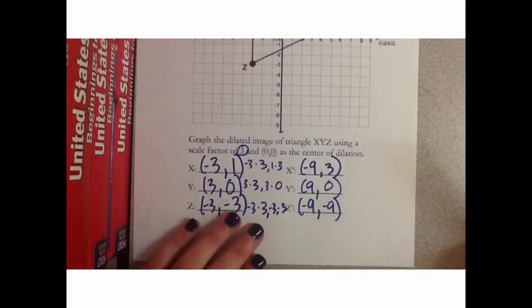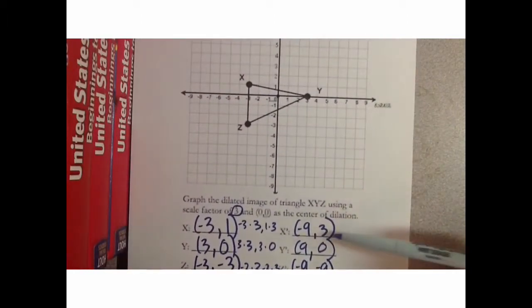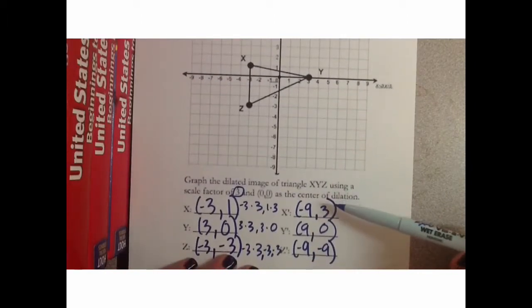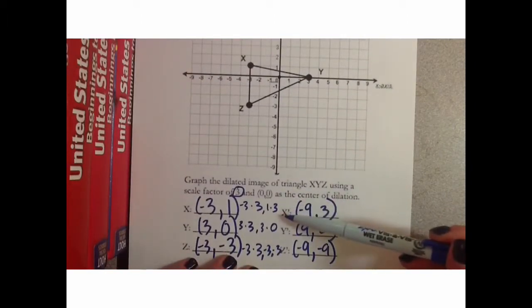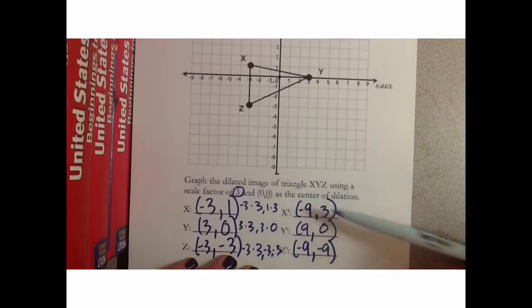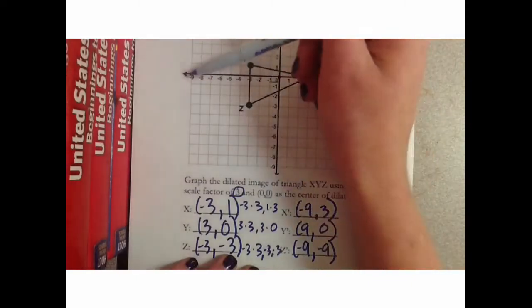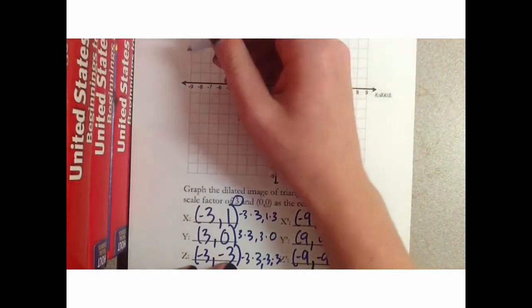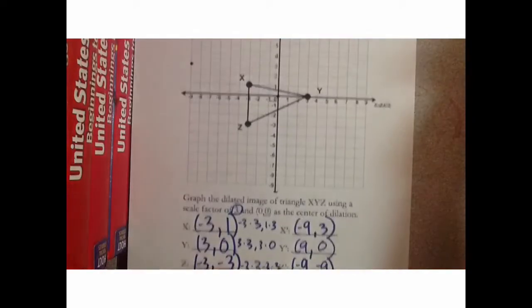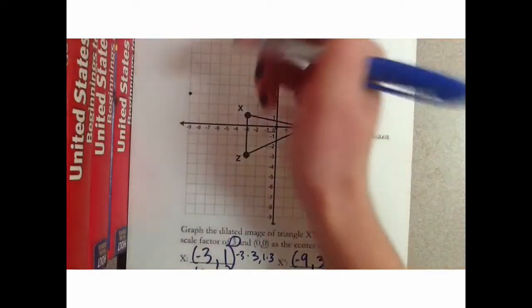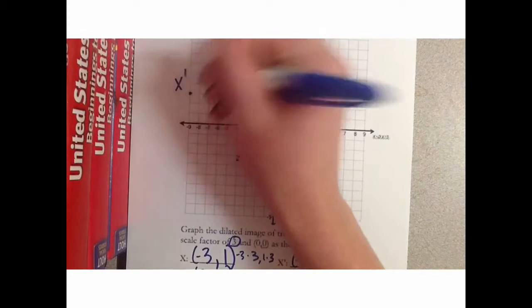I just need to plot them. So the first thing I'm going to do is start with my X values. X prime is going to be at -9, 3. So I'm going to go over to my X value of -9, and then I'm going to go up to 3. I'm going to go ahead and place a dot, and I'm going to label that as X prime.